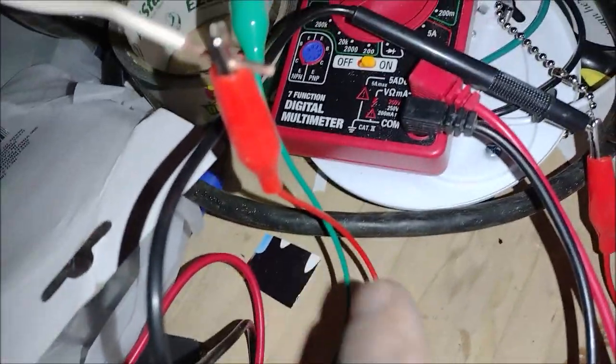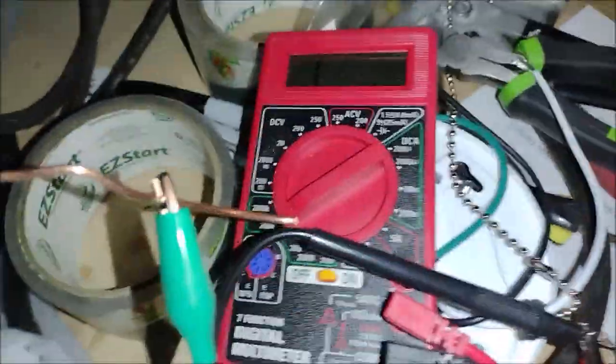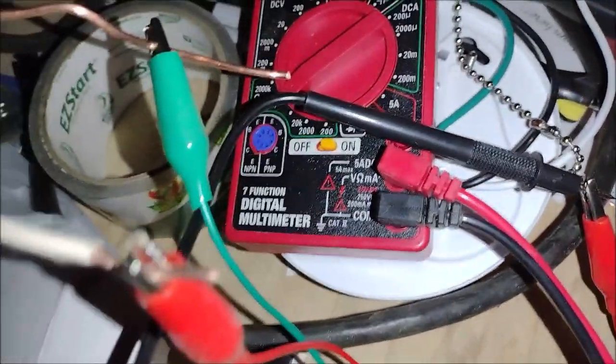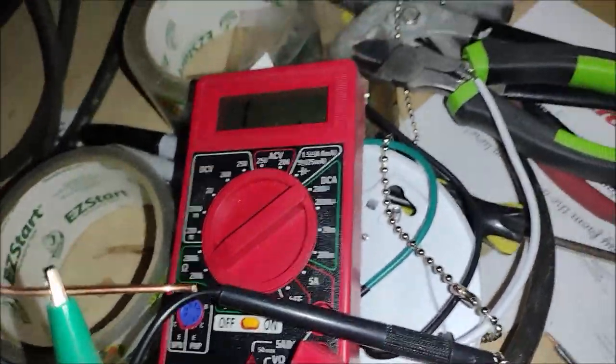So here the colors now don't matter. The green and red here is just an external connection. But that green is connected to the red of the ohm meter, and the red is connected to the black of the ohm meter. It doesn't matter the color. What matters here is the continuity.